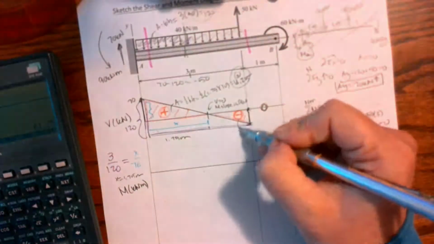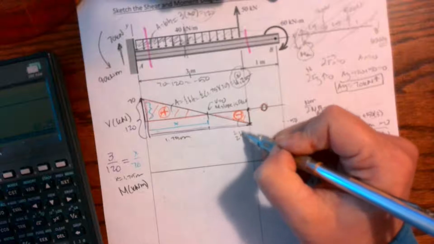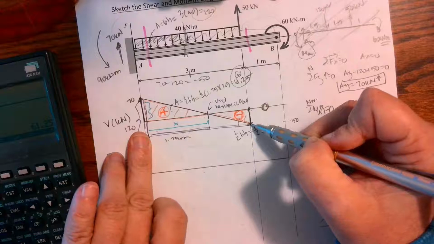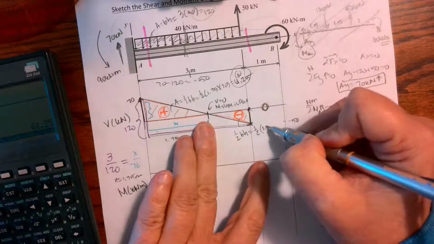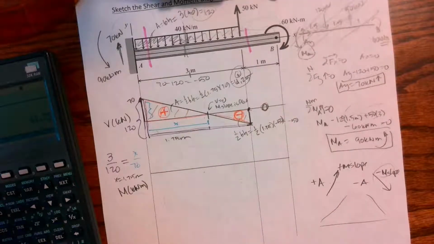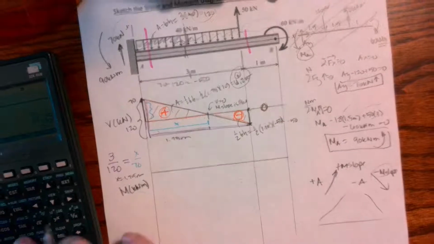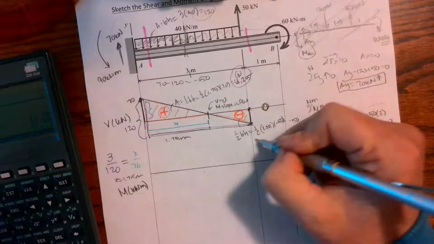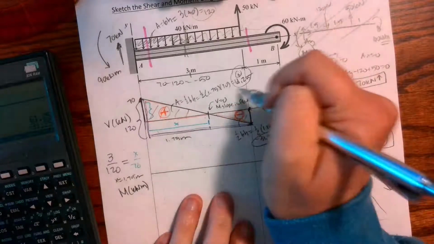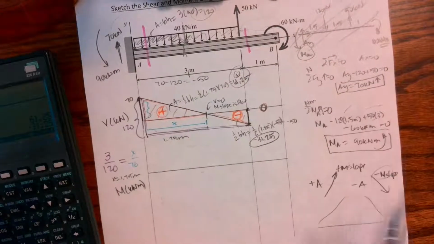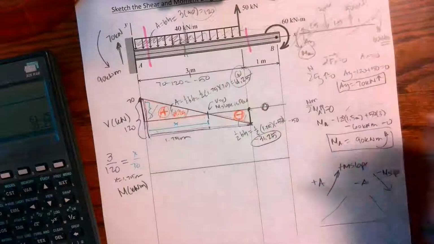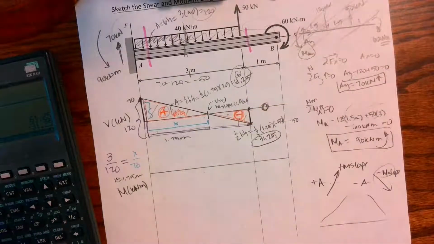When I look here at this, I have 1/2 base times height. So I have 1/2. Base is, well, if the whole thing's 3, this is 1.75, so my base has got to be 1.25. And then I have negative 50. So 0.5 times 1.25 times negative 50, and I get negative 31.25. So that's the area under those curves. Okay, if you wanted to, you could put in here 61.25 and the negative 31.25.